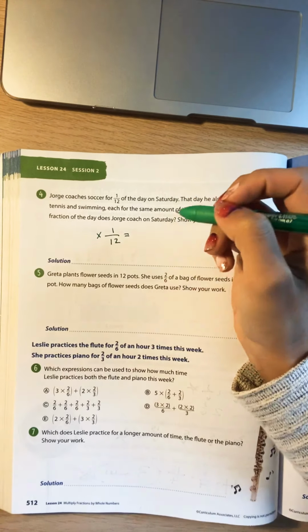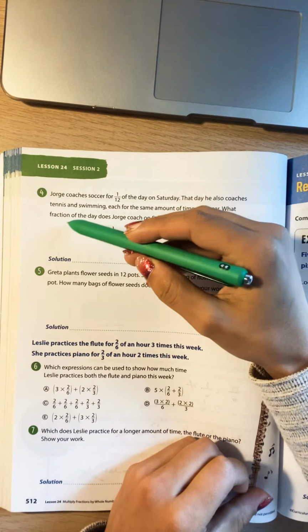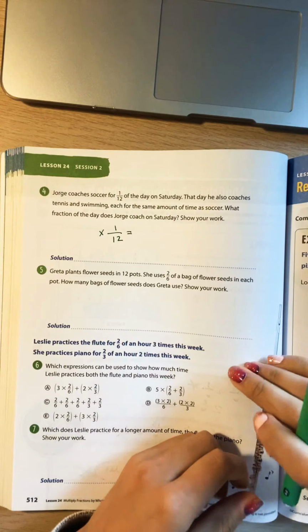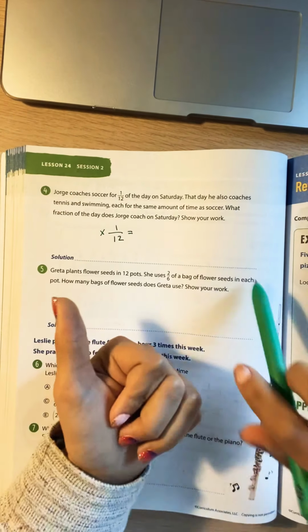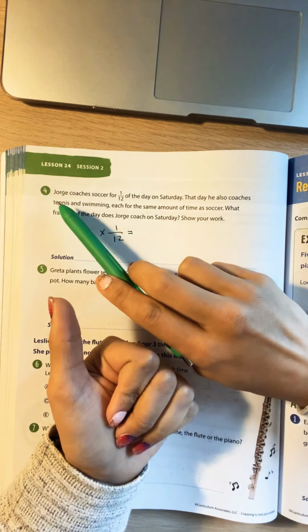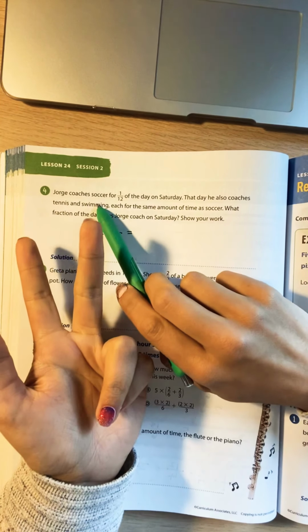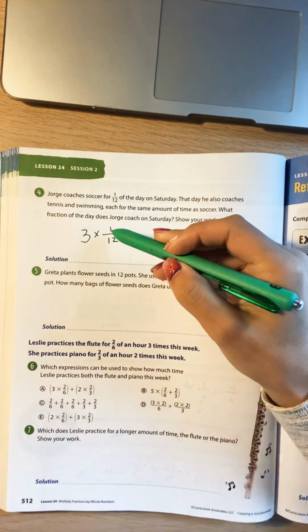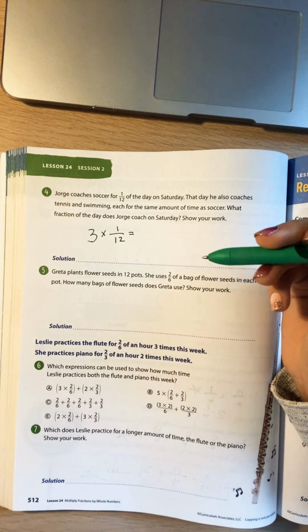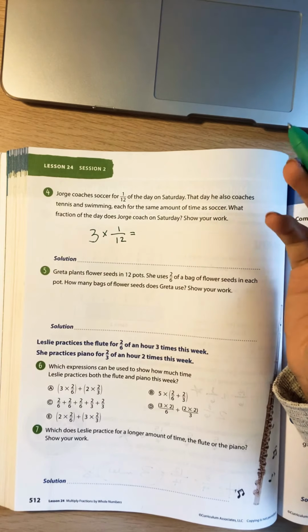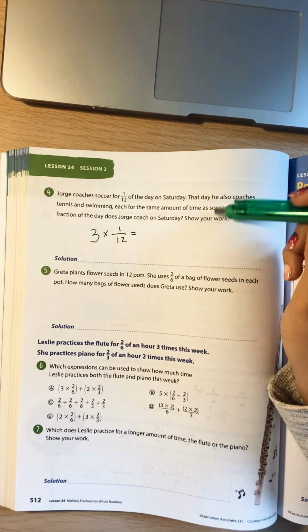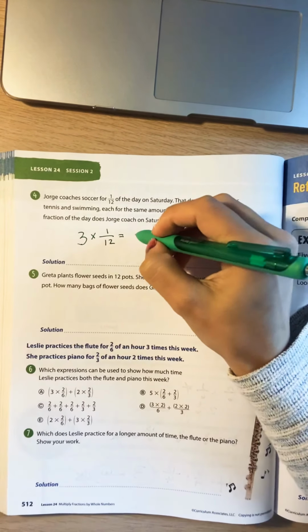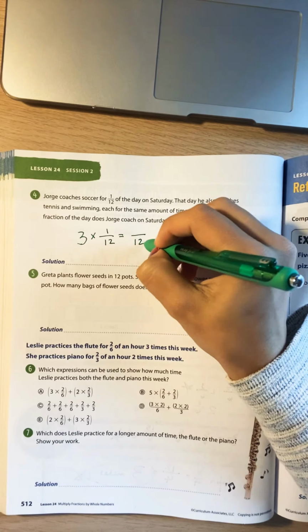So total coaching, how much time does he spend? But what do I multiply by? I don't have a whole number, right? So what sports does he coach? He coaches soccer, but he also coaches tennis and swimming. So those are 3 different sports he coaches. Each one he spends 1/12 of the day coaching. So that's my equation. That one was a little bit hidden in there. So my denominator stays the same.